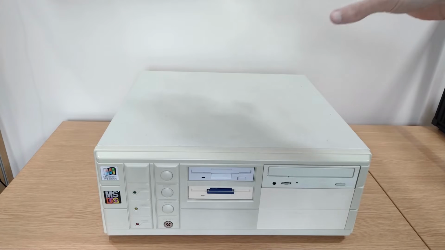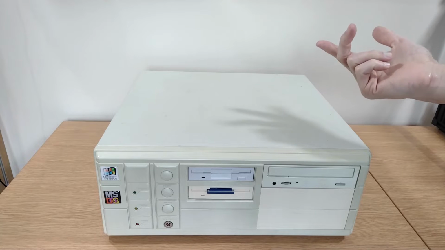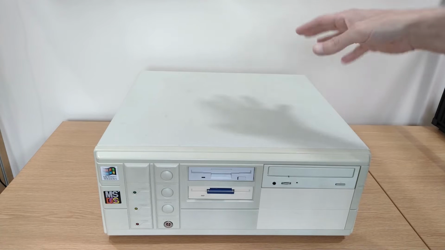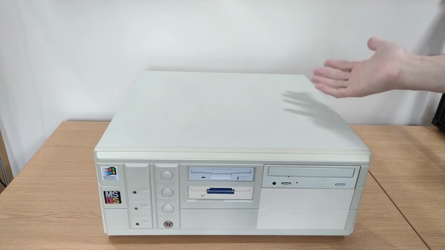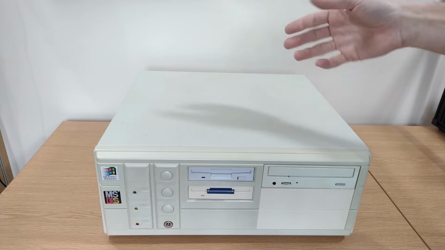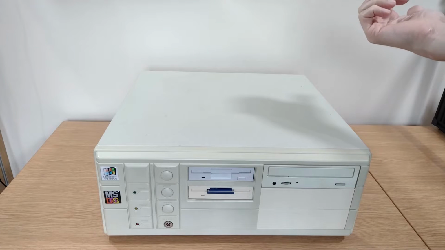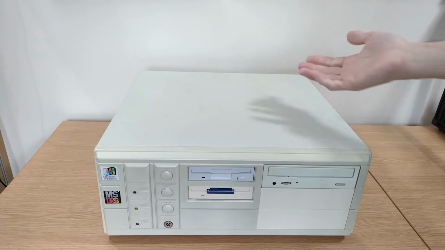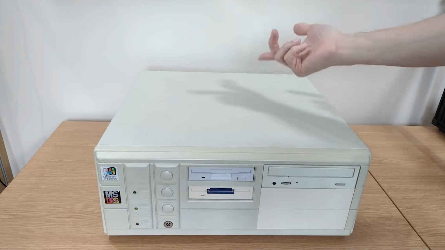However, what I then found was there's a seller on eBay, I think it was, and they were selling a tower ATX case, beige, new old stock, that they reckon to have already prepared for you to take an AT system and just drop it straight into the case. So I thought, great, that's the problem solved. So I thought we'd get one of them and we'll take a look at it.